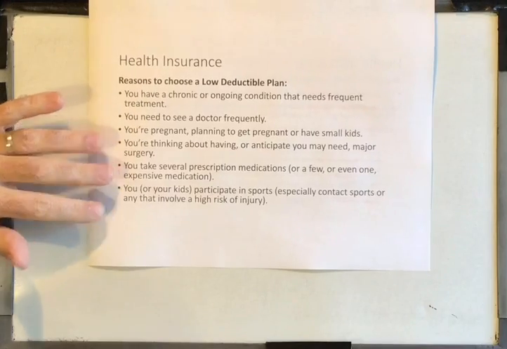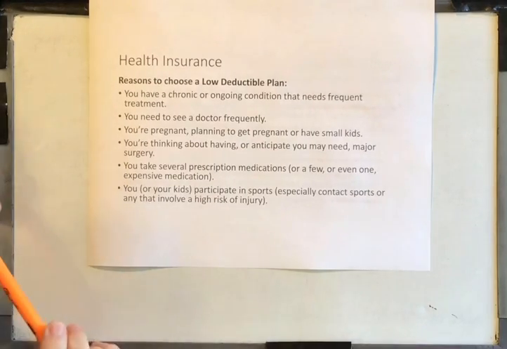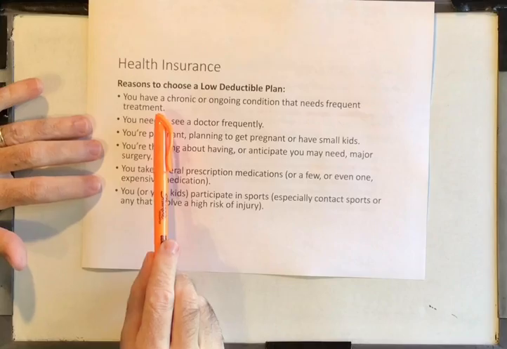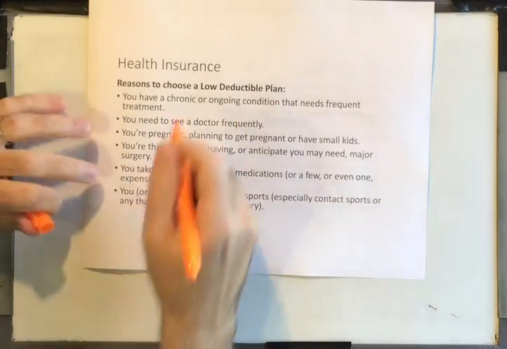All right, reasons to choose a low deductible plan. Let's say you have a chronic or ongoing condition.